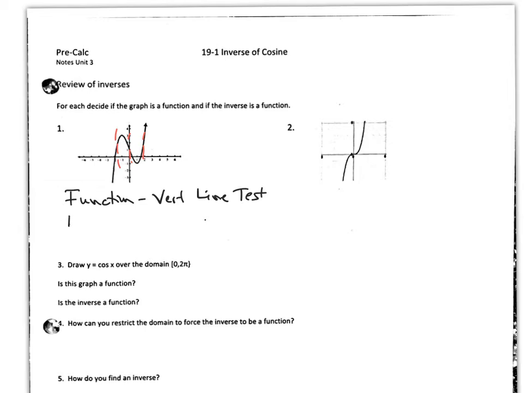To determine if the inverse is a function, without actually calculating the inverse, without knowing the inverse, no equation, just from the picture, we would do the horizontal line test. So from the original graph, the horizontal line test would be if we draw any horizontal line, and if it crosses the graph more than once, then it's not an inverse. So this has no inverse.